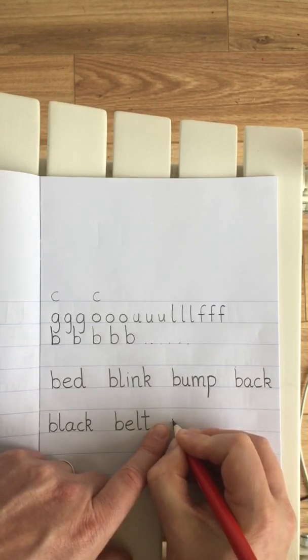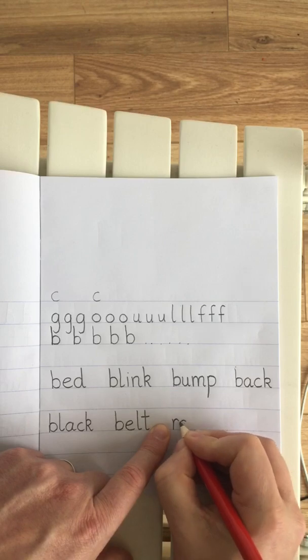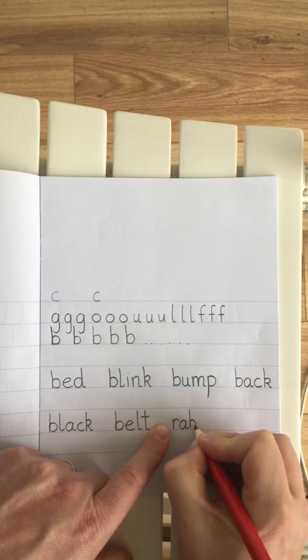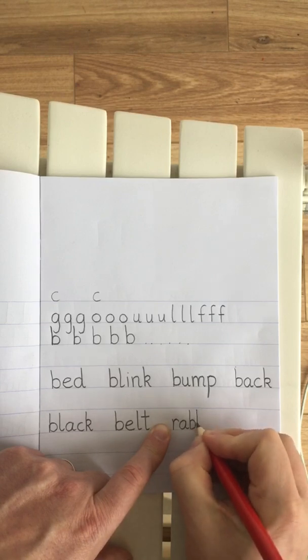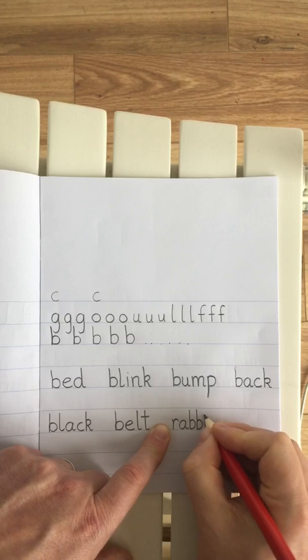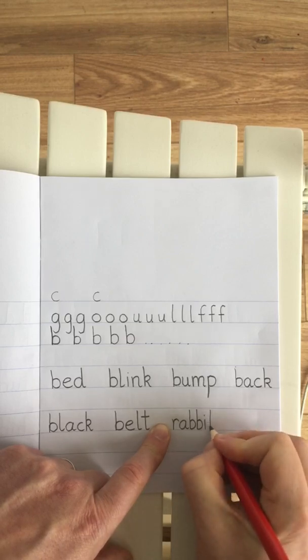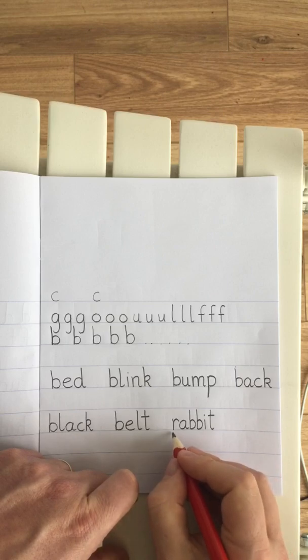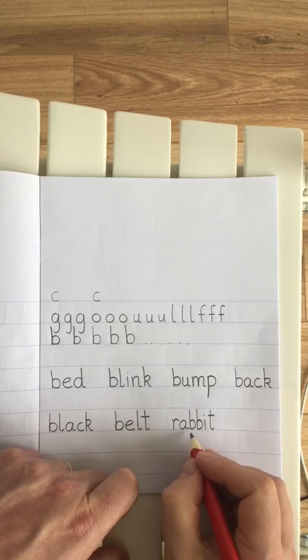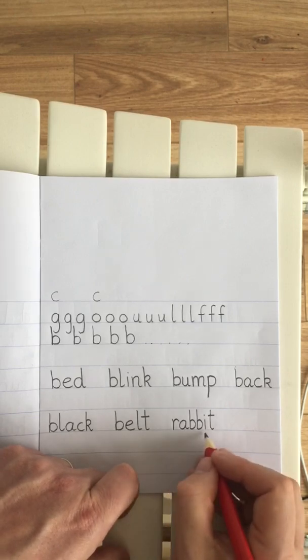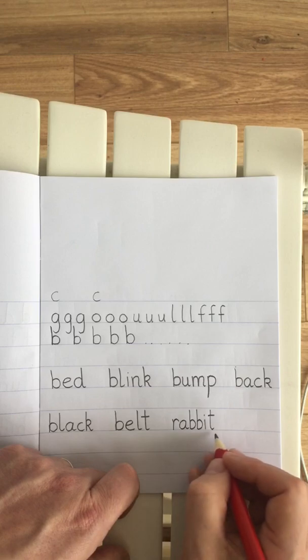This is a longer one here. Can you sound it out before I get there? Rab, rabbit.